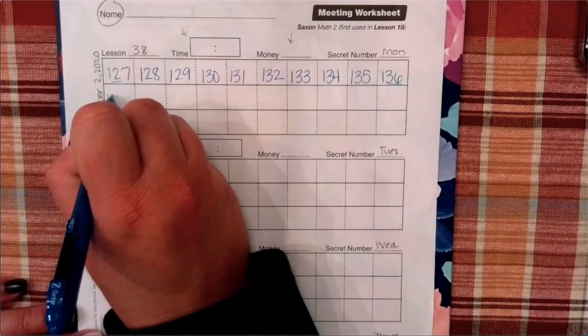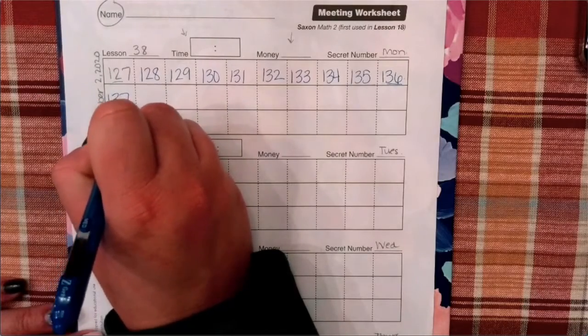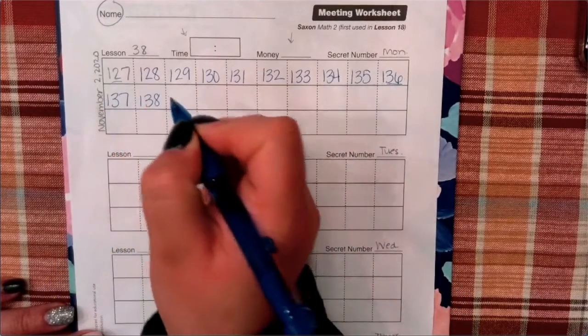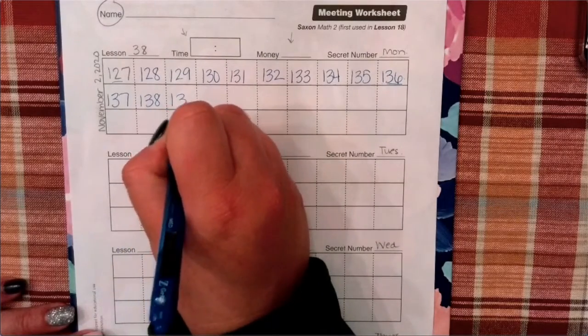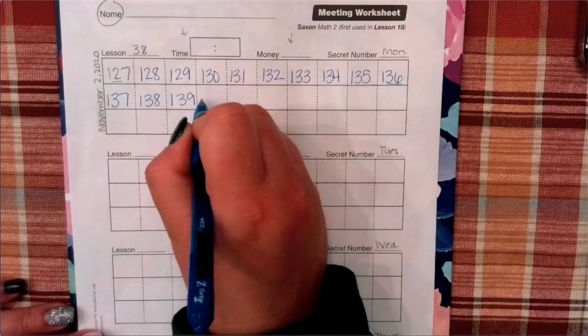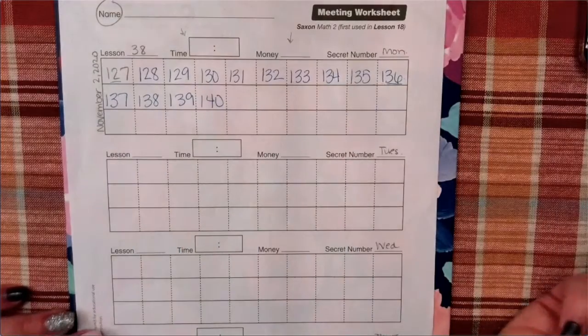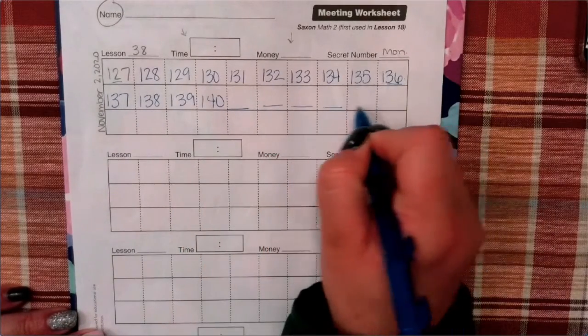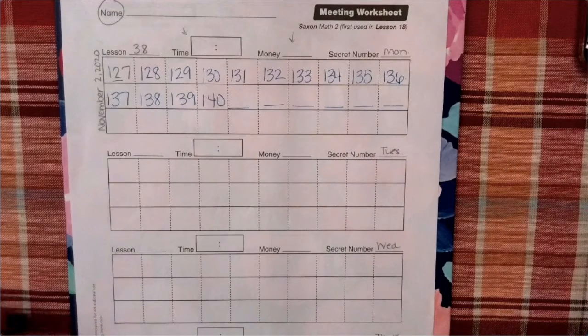After 136 comes 137, 138, 139, 140. And I would like you right now to go ahead and finish filling out those last 6 squares. What comes after 140?